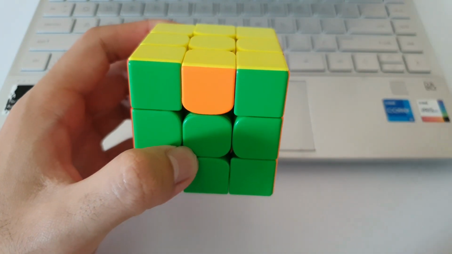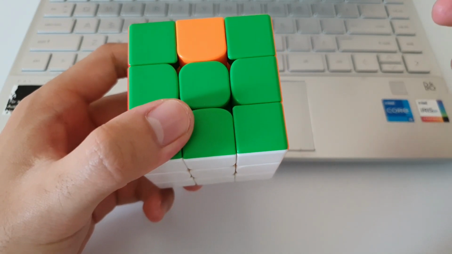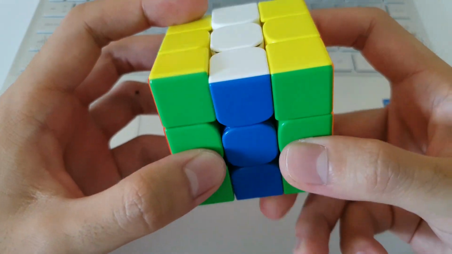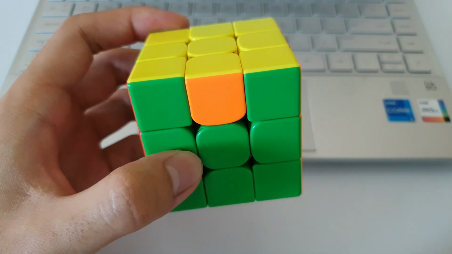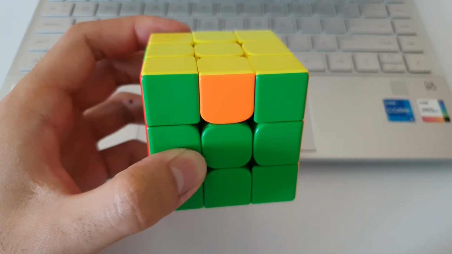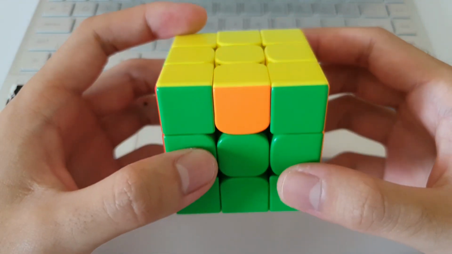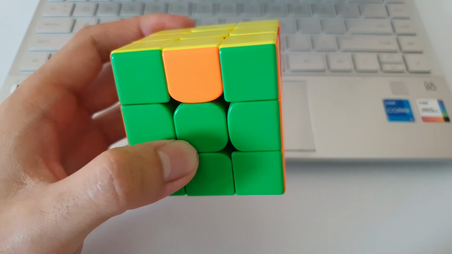But at the start, the most common problem that I encountered, at least, was that I kept missing the actual middle layer. But I promise you that the accuracy will come after a lot of practice. So don't give up, keep practicing, and before long you should be able to do M2s, no problems at all.